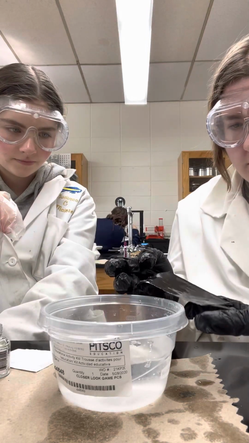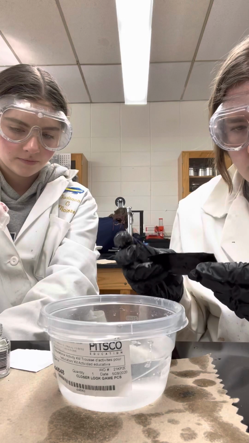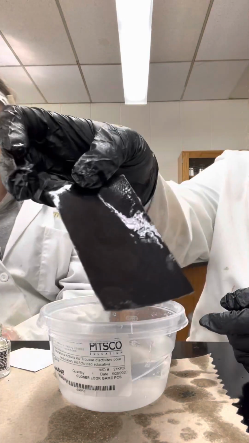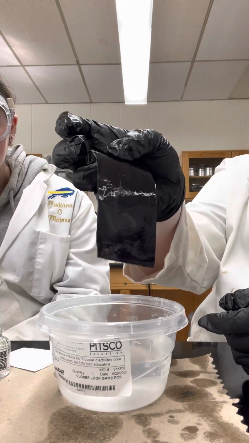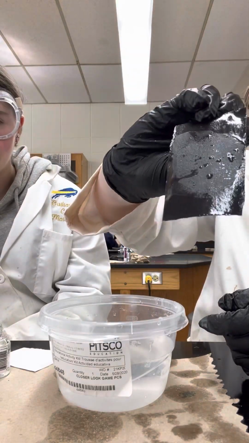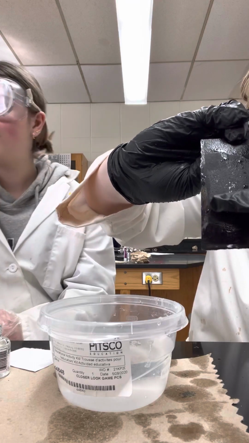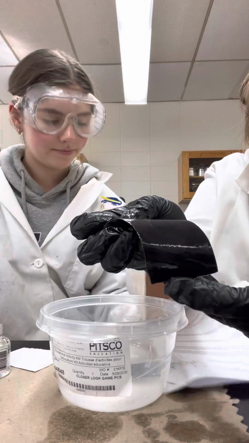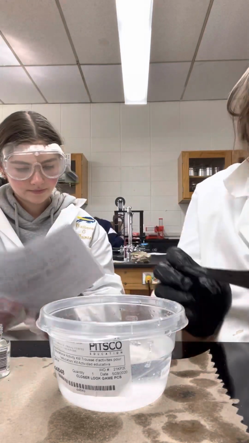Should be rainbowy. Where is it? Oh, I got some. So show them. You should see the rainbow on this side right here. And it should be more rainbowy, like at the corner right here. Guys, need me in my homeroom. Go.